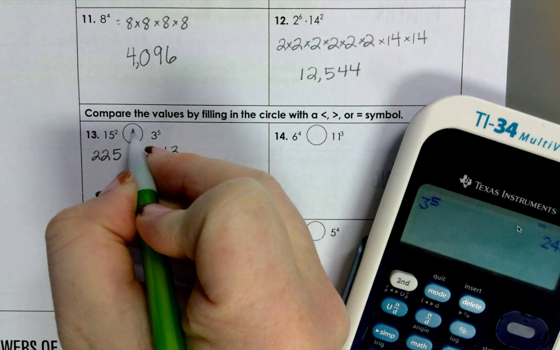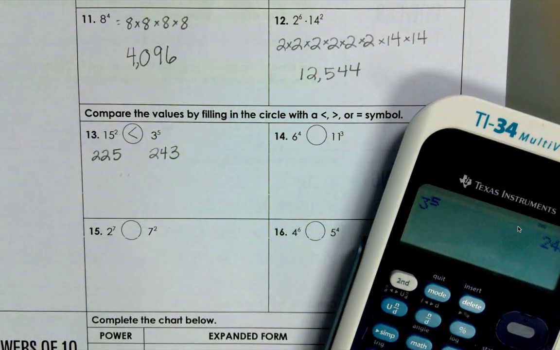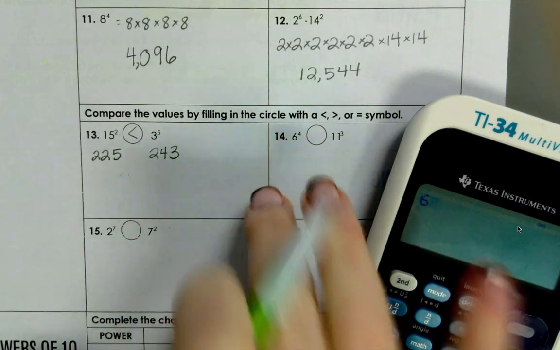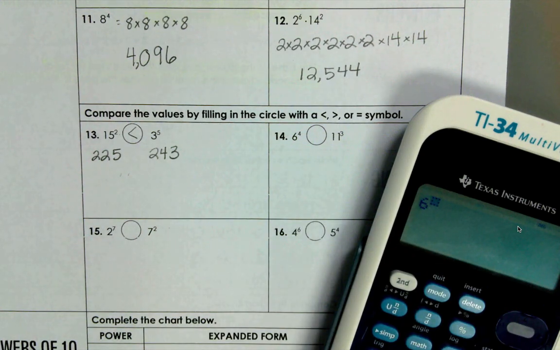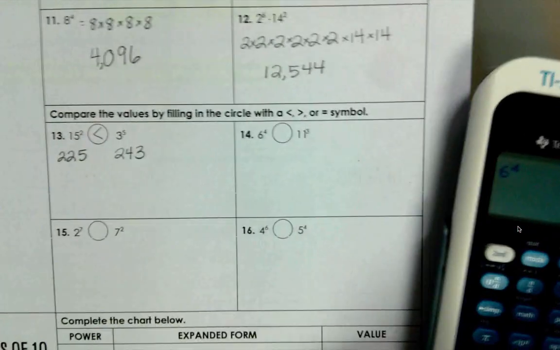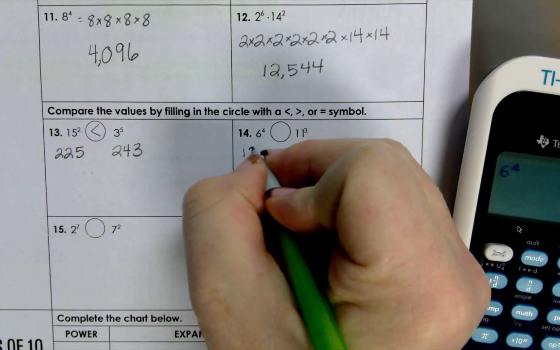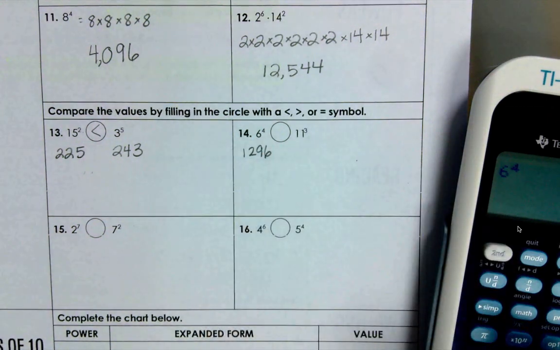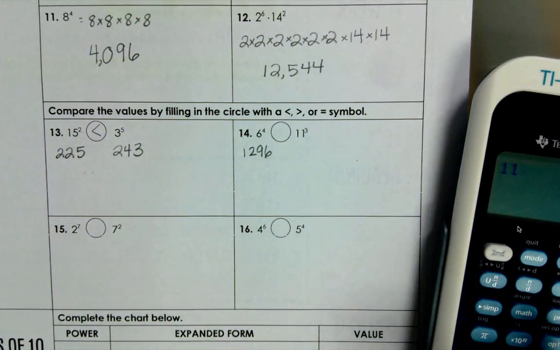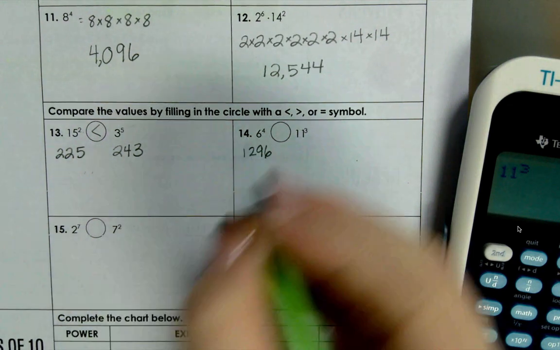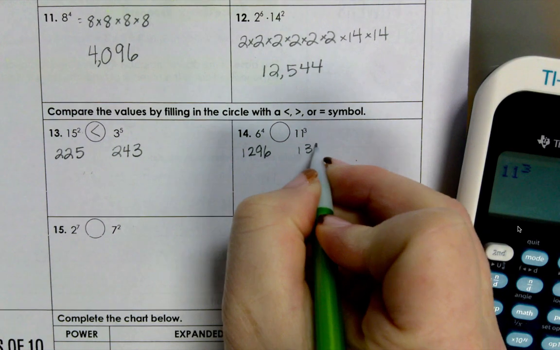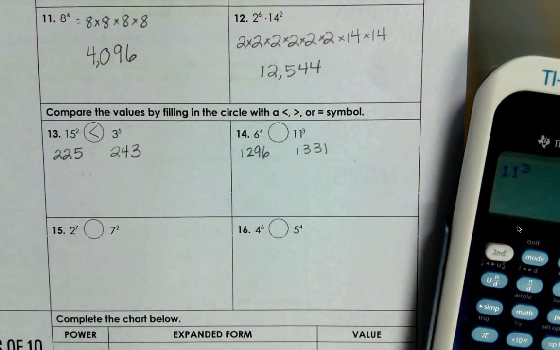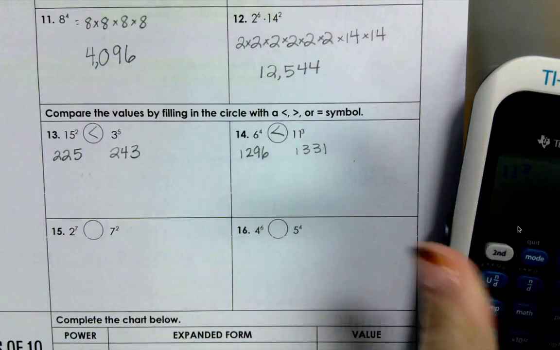There we go. Now I have 6 to the power of 4, and I get 1,296. And then 11 to the power of 3, 1,331. Clearly, it's greater.